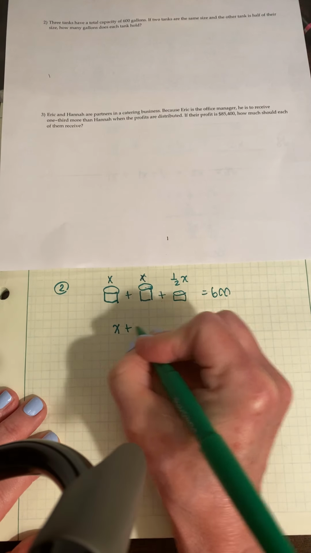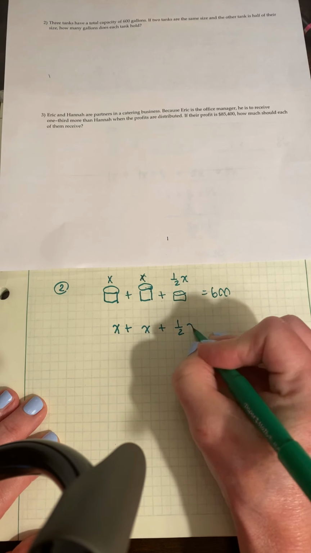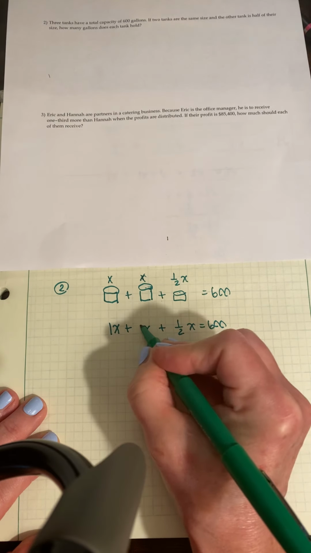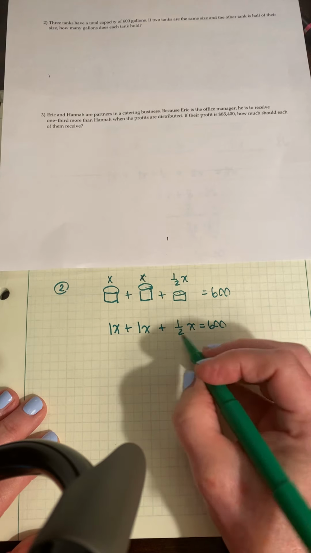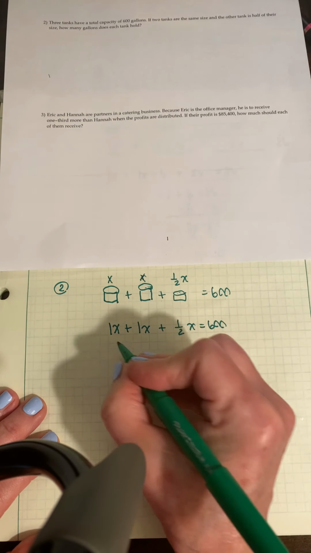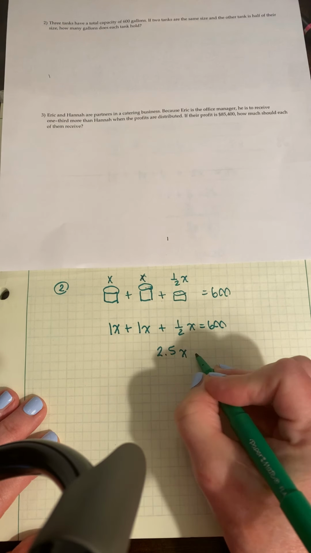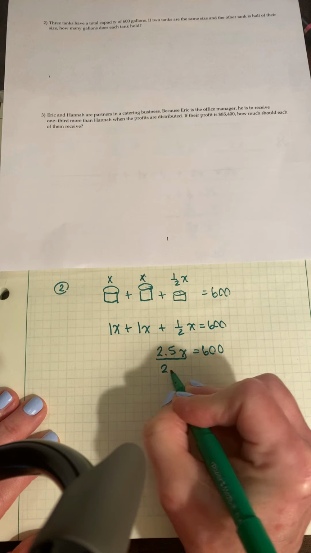So our equation: these are understood ones. If I have a half, I'll just work with a decimal. We can think of this as 0.5x. So 1 plus 1 is 2, plus 0.5 is 2.5x. We divide.